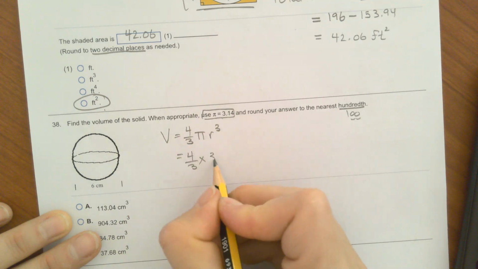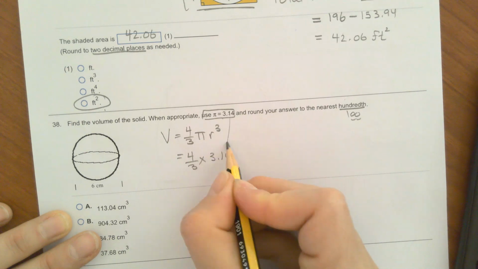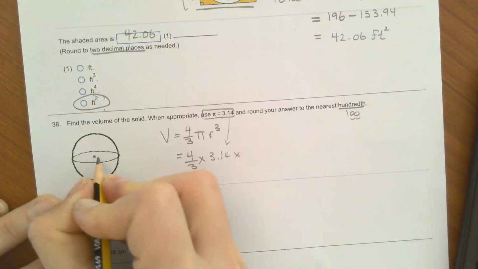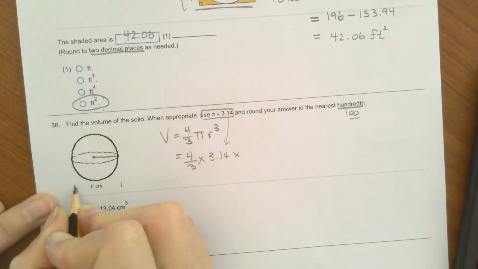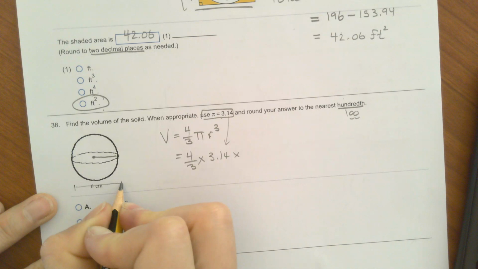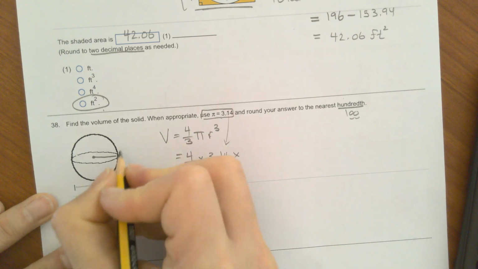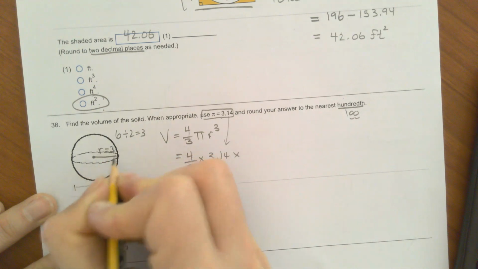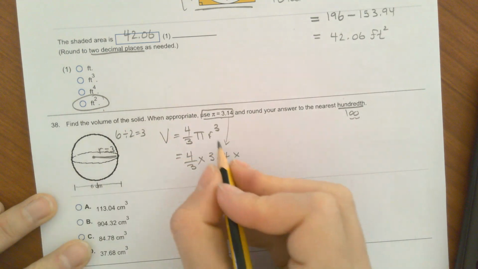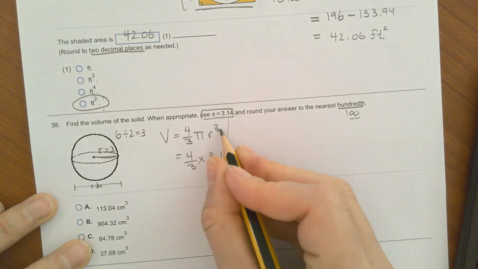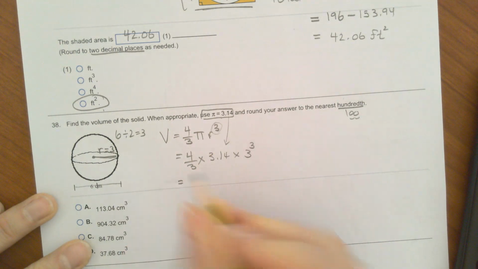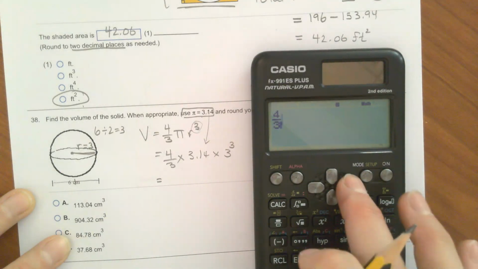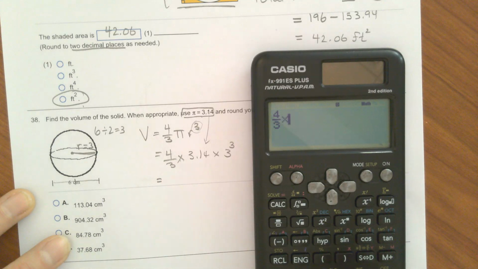They say we want to use this number here, which is rounded. r, well, the radius is halfway across. The whole way across is 6, but we don't want the whole way, we want halfway across. So 6 divided by 2 equals 3, so my radius is equal to 3. Halfway across is 3. So here I'm going to go 3 and use that little cubed. Okay, let's put that in the calculator. 4 over 3. Now remember to use the times buttons. Don't just put everything beside each other.